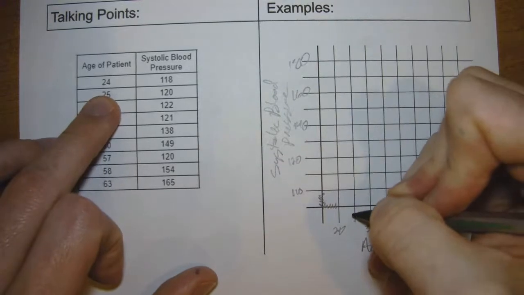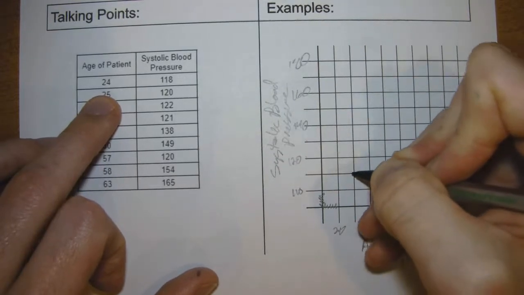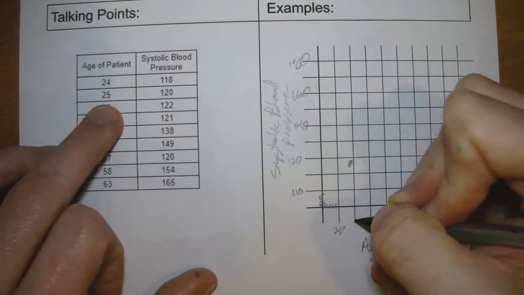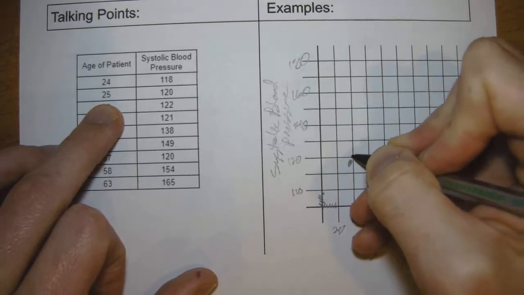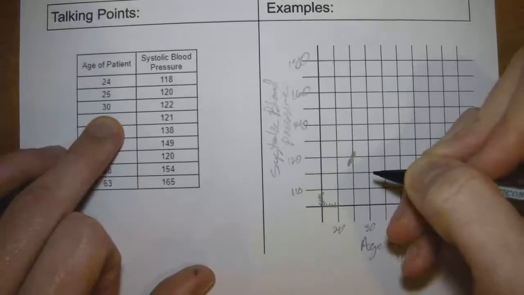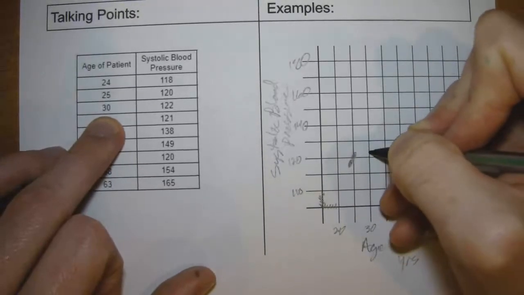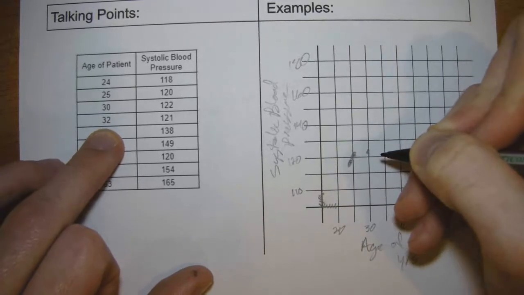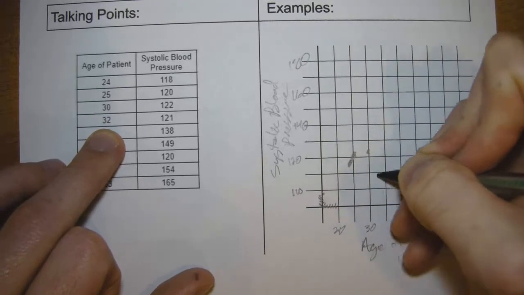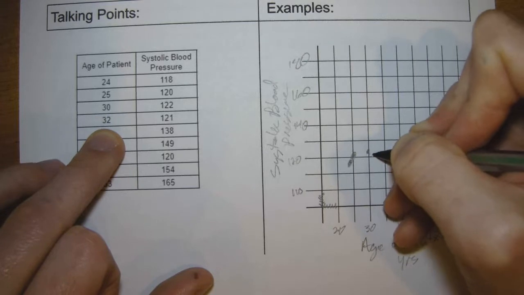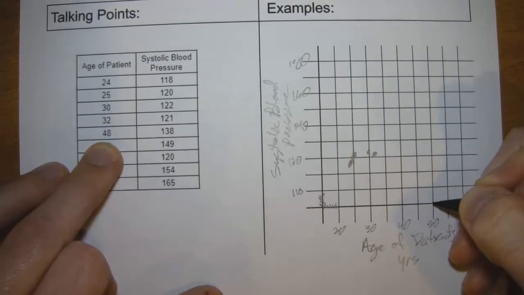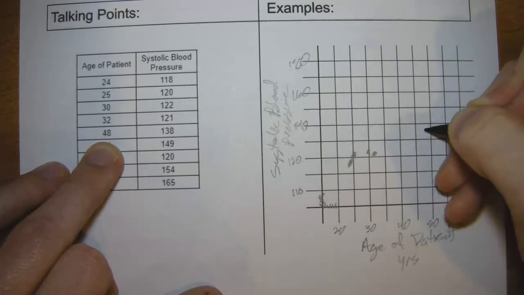So I've got a 24-year-old at 118, so somewhere maybe in here. I've got a 25-year-old at 120 exactly, so right in there. I've got a 30-year-old at 122, so maybe somewhere in here. A 32-year-old, a little bit older, at 121, so just a touch down, but not much. I've got a 48-year-old, so we're going to take a jump here, all the way up to 138.